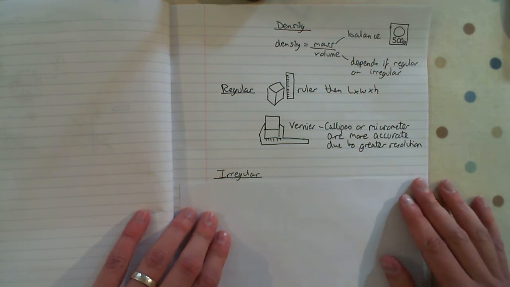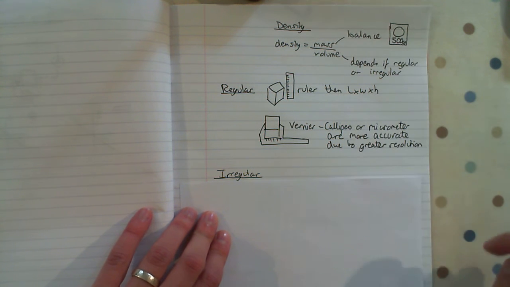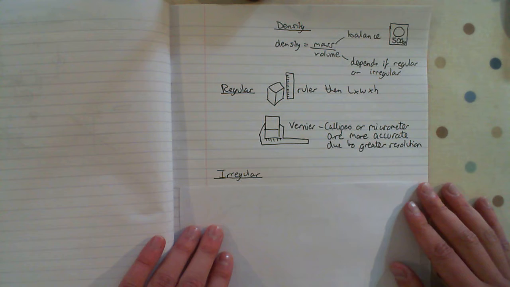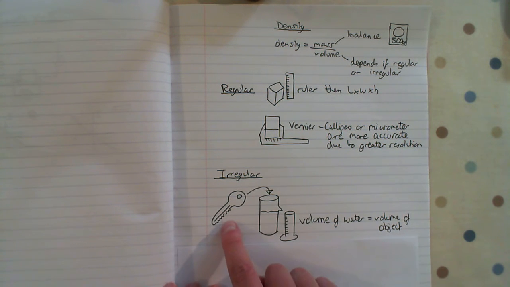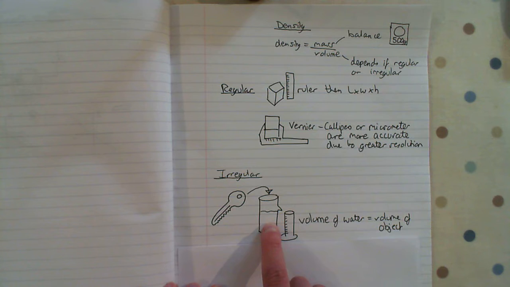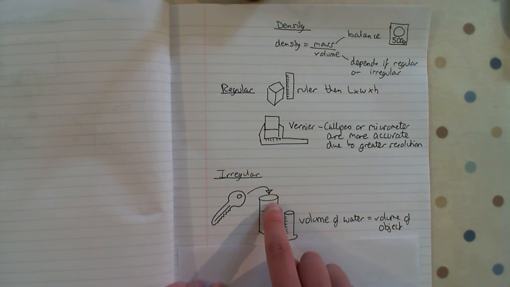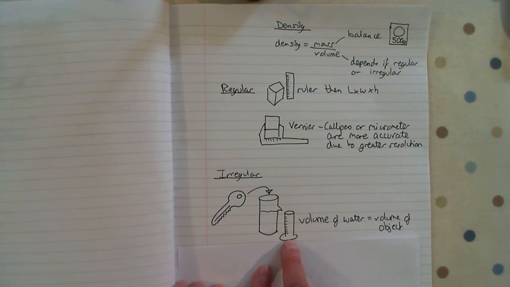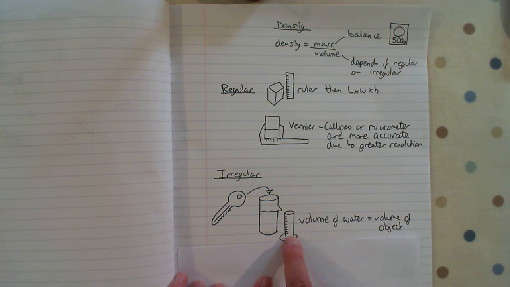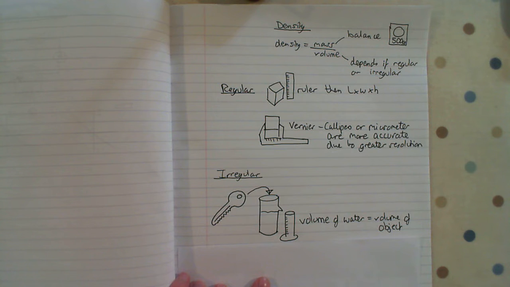For irregular objects, we use a balance to get the mass, but then we need to use a water displacement technique. So we put the irregular object into a Eureka can or a displacement can. What happens then is the key, or the irregular object, goes in, the water level comes up, and the water comes out into the measuring cylinder. The measuring cylinder tells us the volume of water displaced, and whatever the volume of water displaced, that is the volume of the object. So for example, if this key displaces 5 centimeters cubed of water, the volume of that key is 5 centimeters cubed.